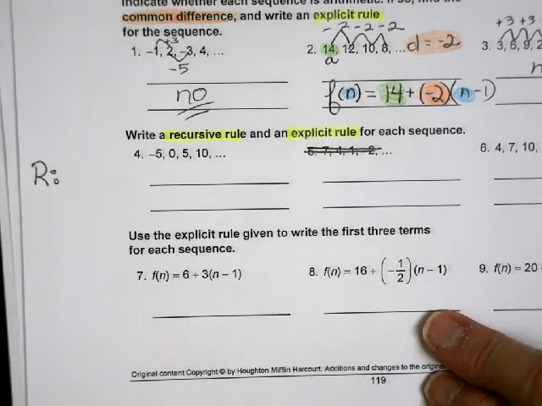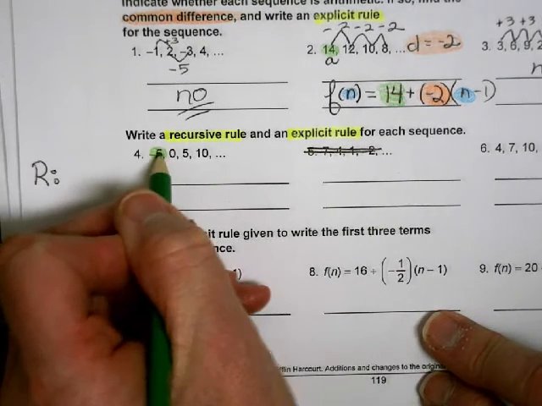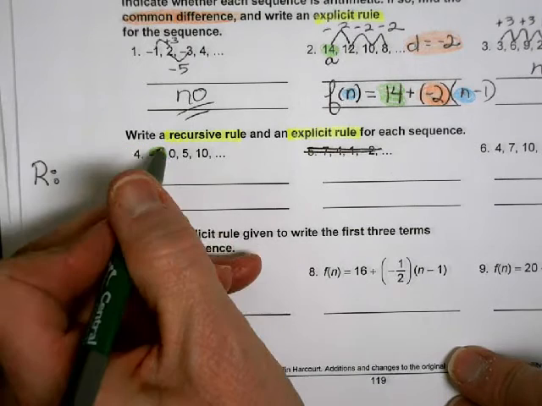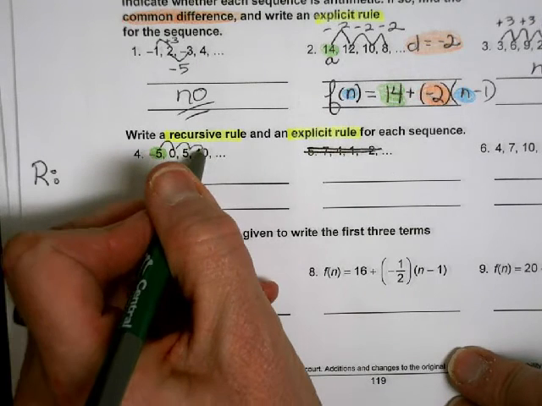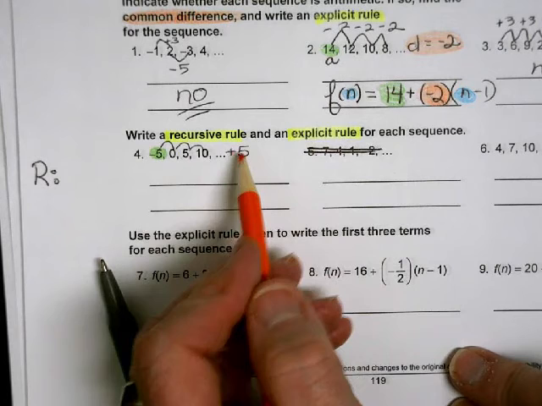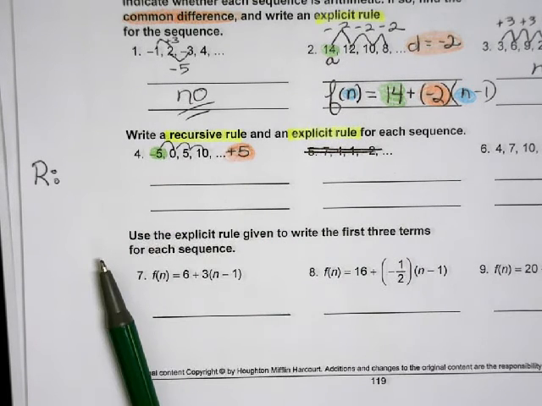So for my recursive rule and explicit rule, I need an A and a D. So I add 5, add 5, add 5, so my D is plus 5. So I'm just going to color code it orange, and now I'll know where it goes in the story.